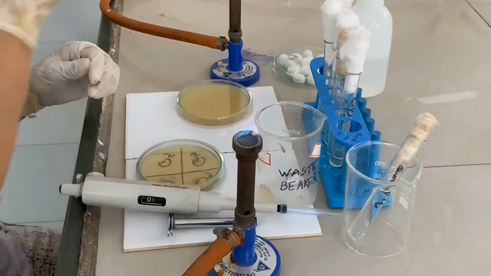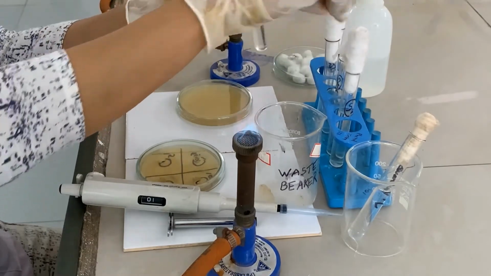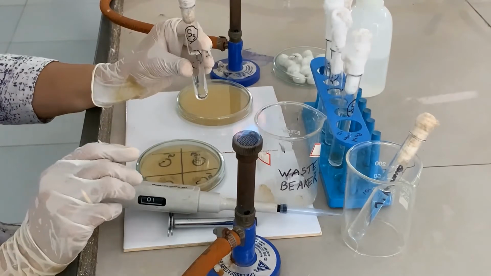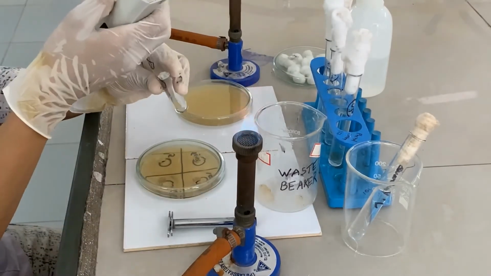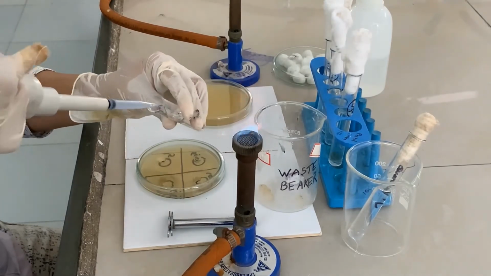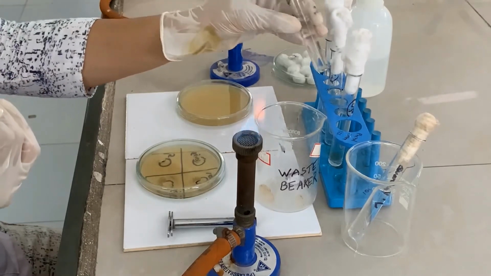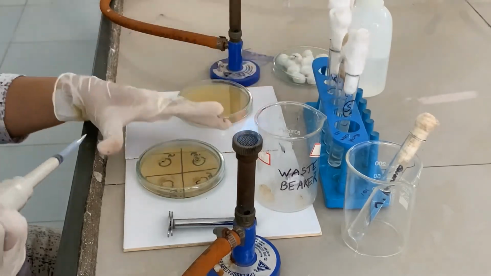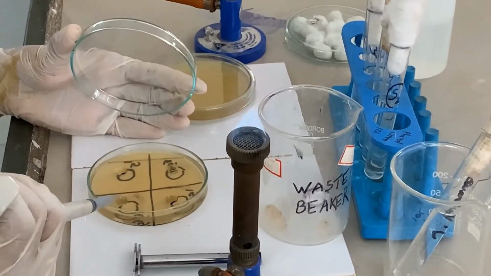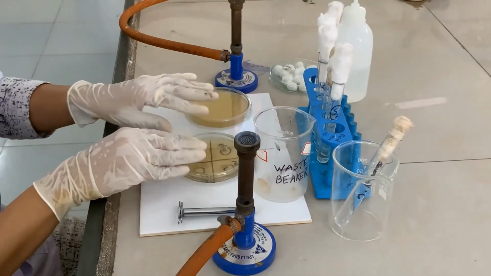Now, take median concentration S3 which you have to use in all the plates. Okay? So, this is the median concentration S3 and you have to add it in the remaining 2 bores of the plate. Again sterilize the test tube, take the solution, flame it and keep it on the rack. Add S3 solution in both the bores and the first plate is completed.